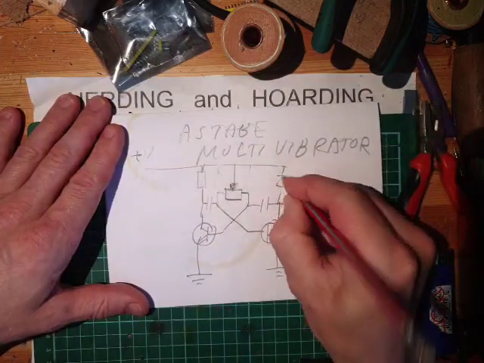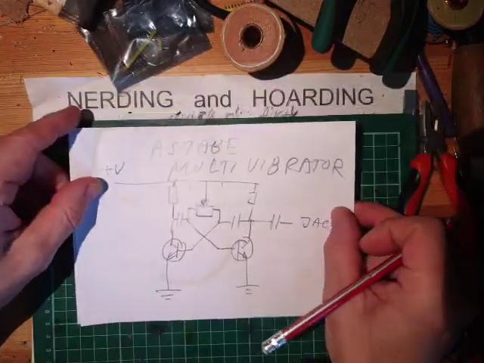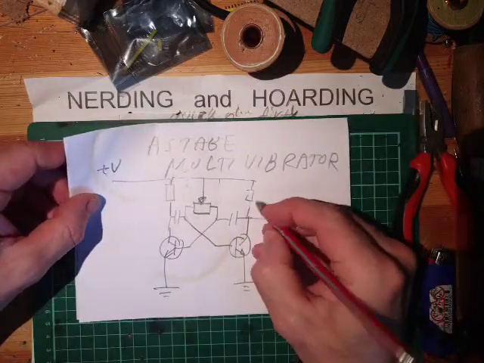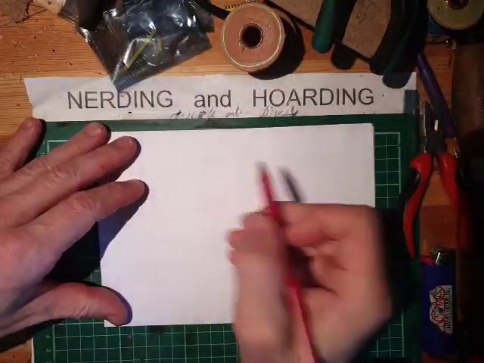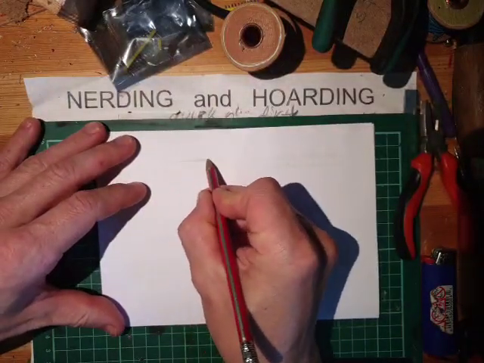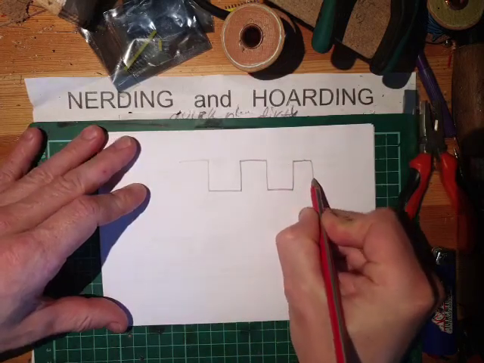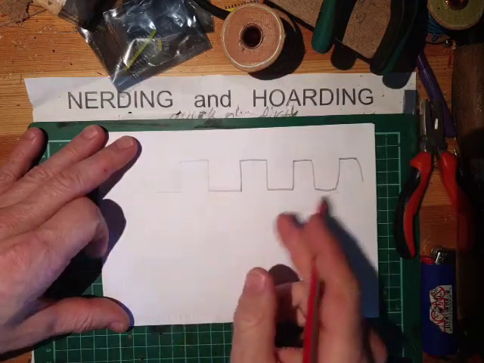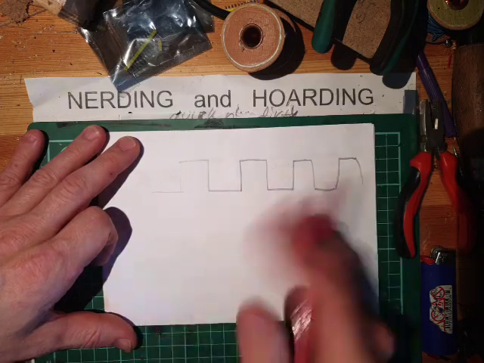So the thing about an astable multivibrator is that you can make it work sort of good, and you can make it work sort of not good. And when I mean good, then it is producing a wave that is almost a square wave. And that is if you make it very symmetrical and within the linear part of it.